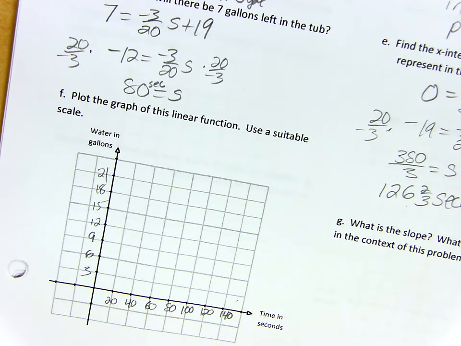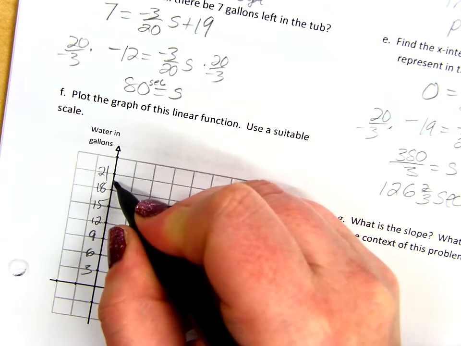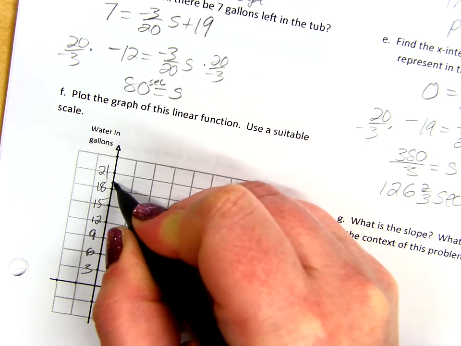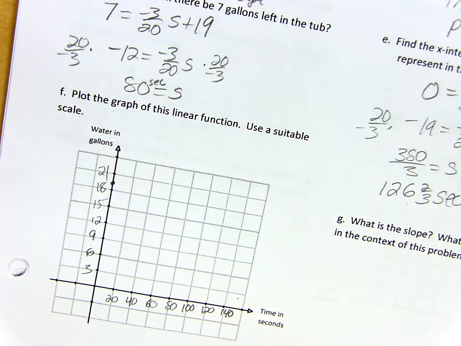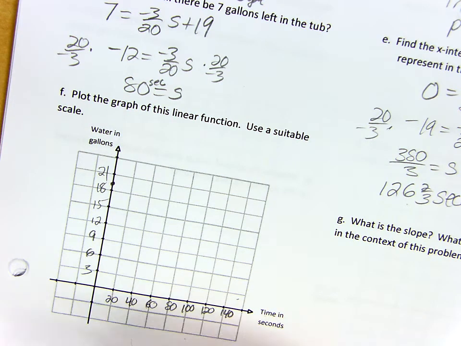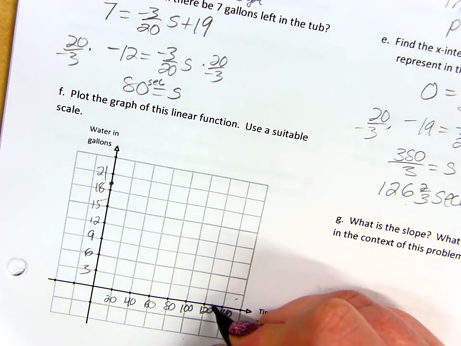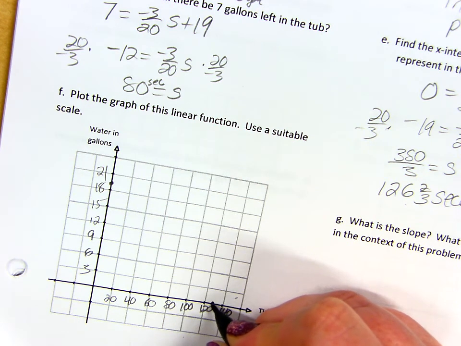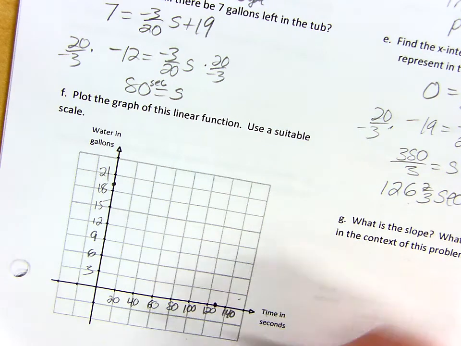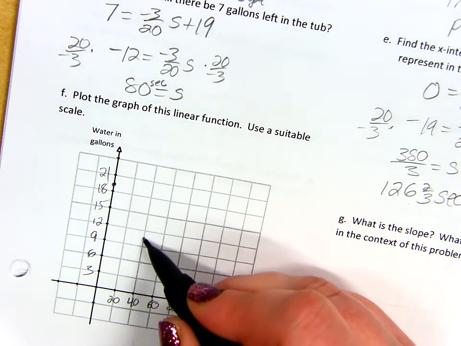And now I'm just going to graph this. You have an equation in slope-intercept form. So I know the y-intercept is at 19. So on my graph, that's right about there. I also know the x-intercept, 126 2/3. Right about there. I also have other points, right? I knew at 40 seconds I had 13 gallons.